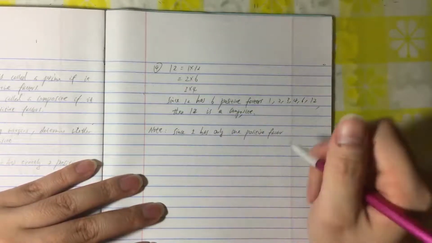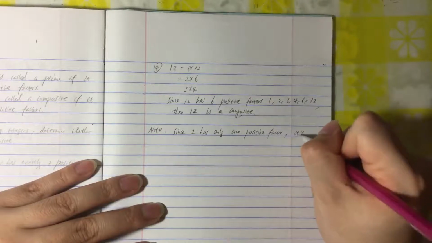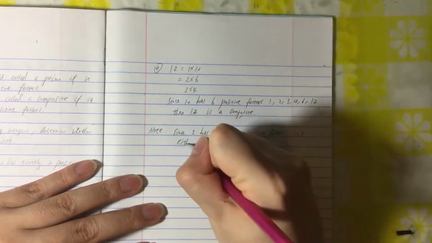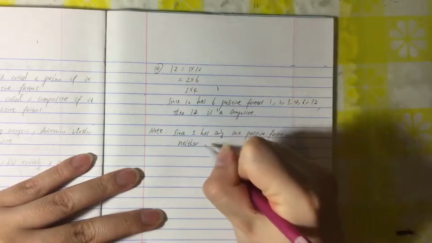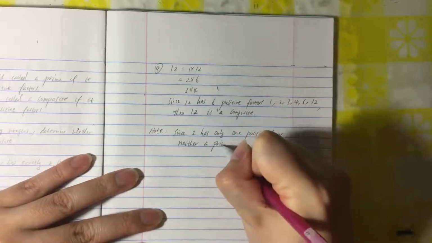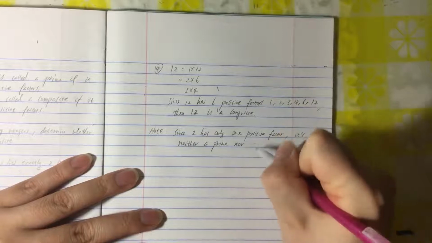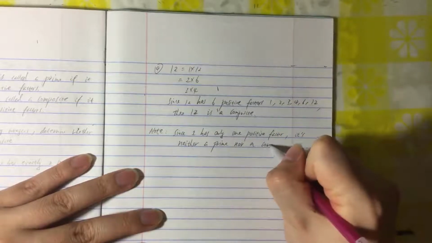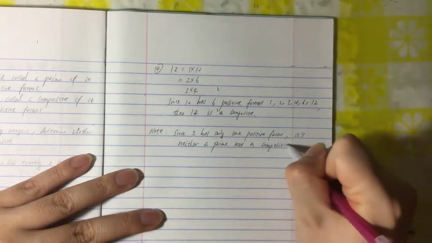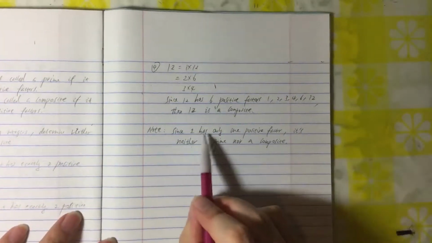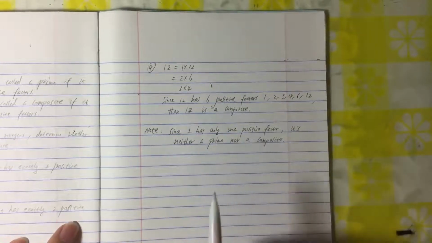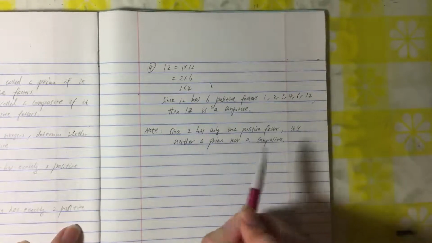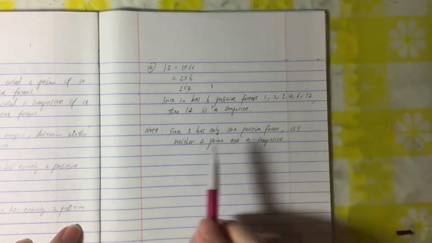Since number 1 has only one positive factor, it's neither a prime nor a composite. So keep this idea in mind. Number 1 is neither a prime nor a composite.